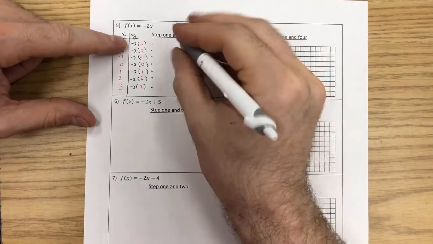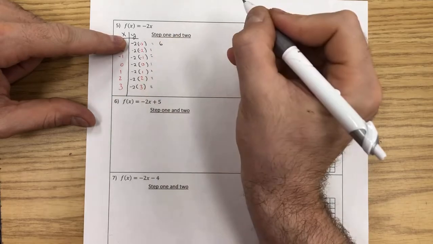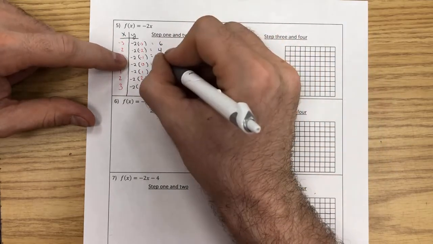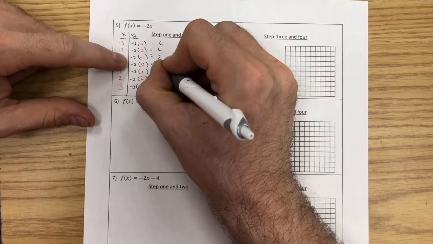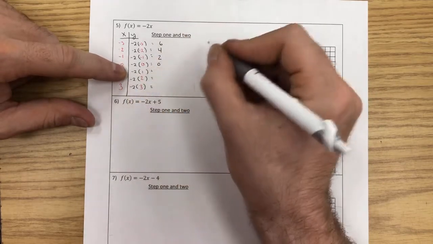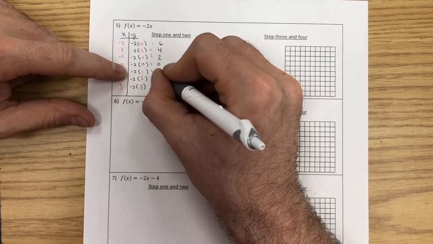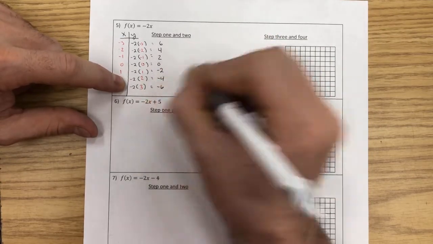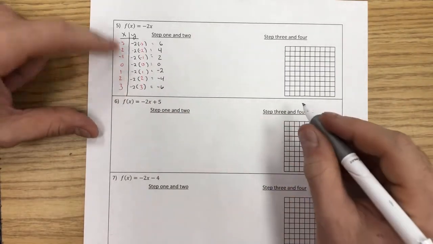So now a negative and a negative make a +6. Negative, negative make a +4. Negative, negative make +2. 0. A negative and a positive, when I multiply them together, that gives me a -2, -4 and a -6. Boom, there we go.